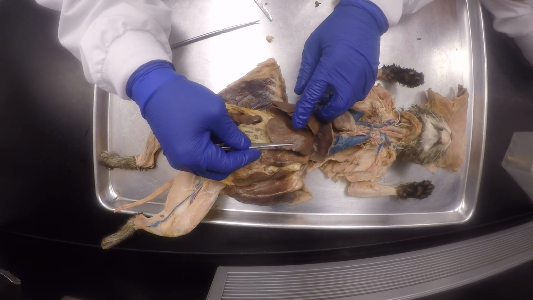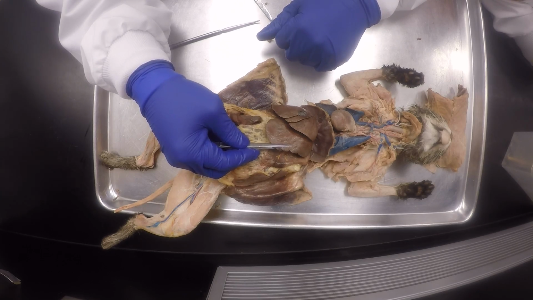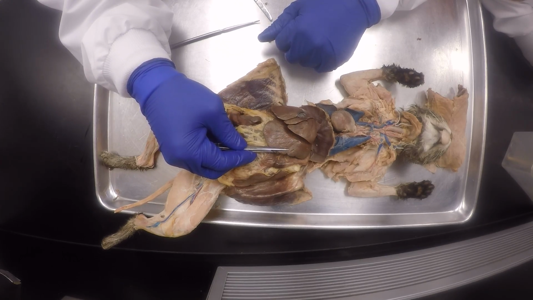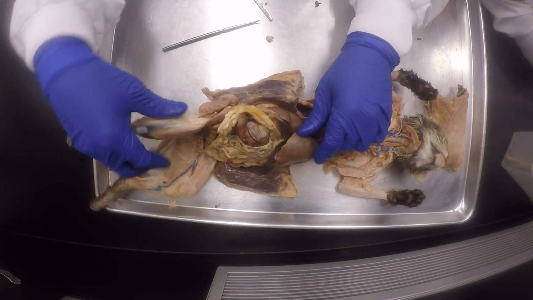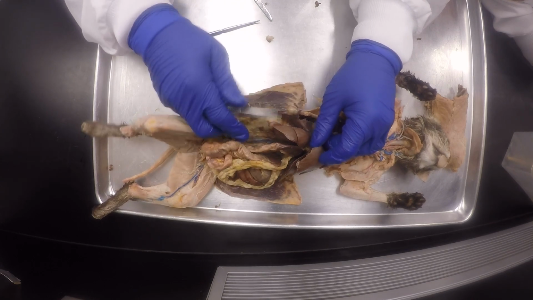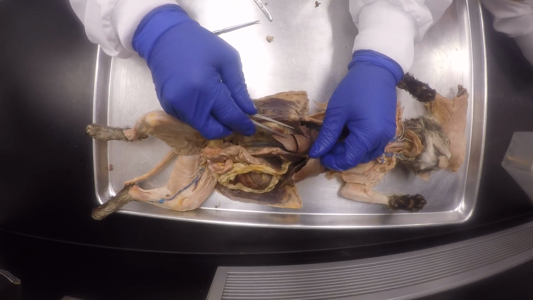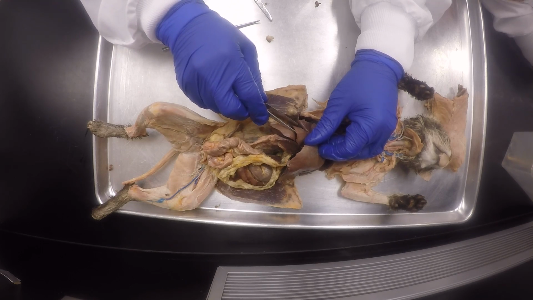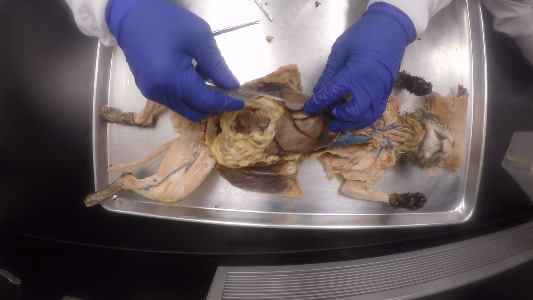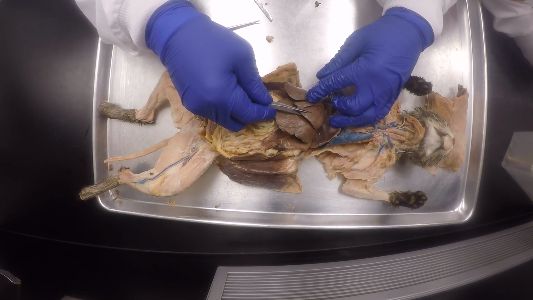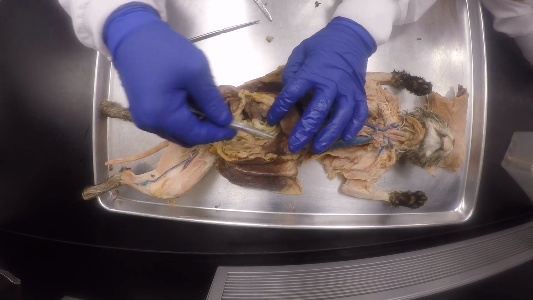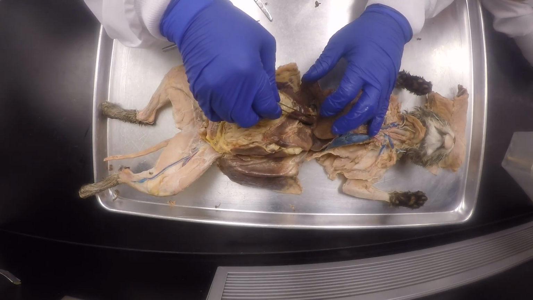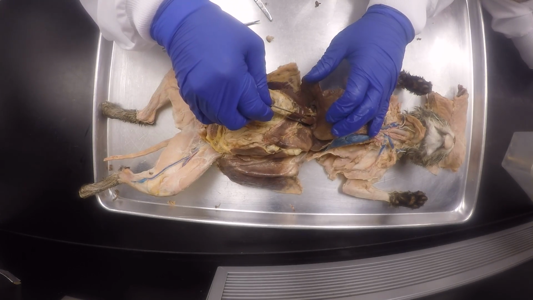What about this? It's the left lateral lobe. Okay? And then you have to look for the right lateral lobe. You see these two lobes right here? This is the right lateral lobe. Okay? Right lateral lobe, right median lobe, left median lobe, left lateral lobe, and then on the inside here, this pointy one right here, this is the caudate lobe.